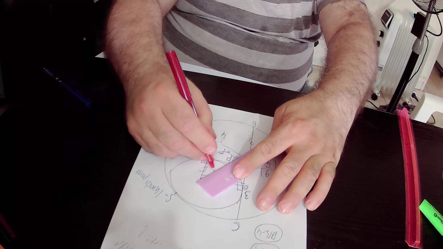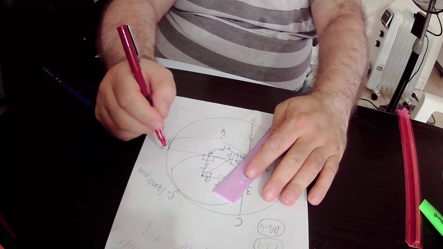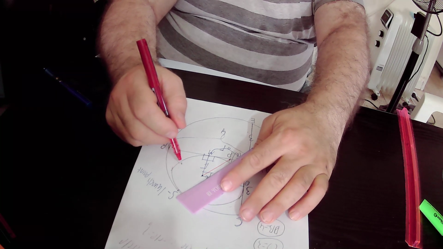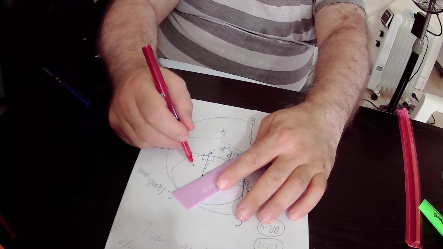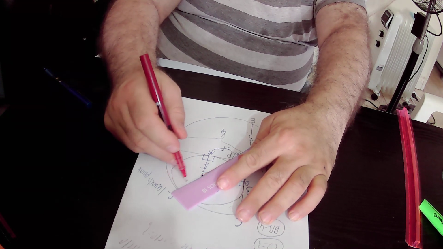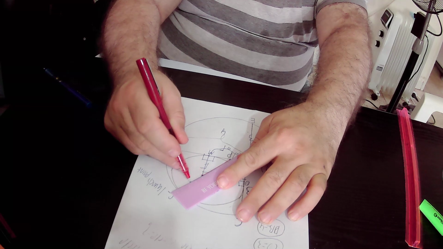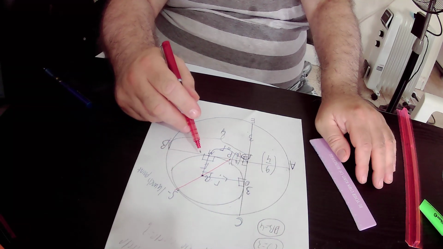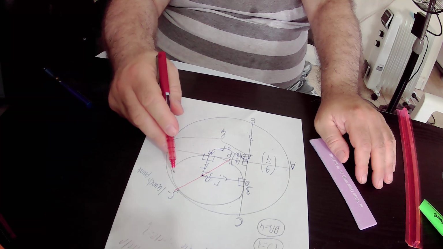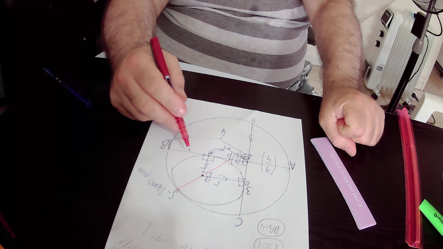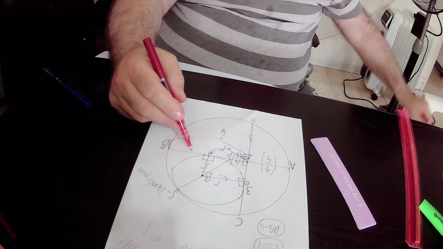And this line segment QP passes through the launch point, point S. So PQS is one straight line. The straight line PQ passes through the launch point S, that is to say points P, Q and S are all located on the same straight line.